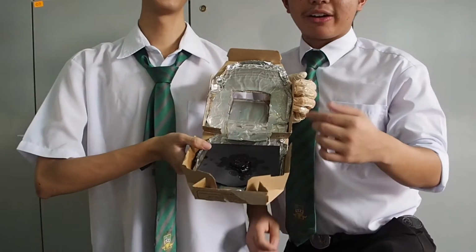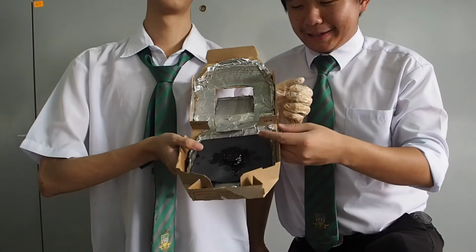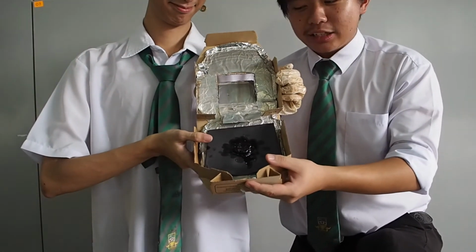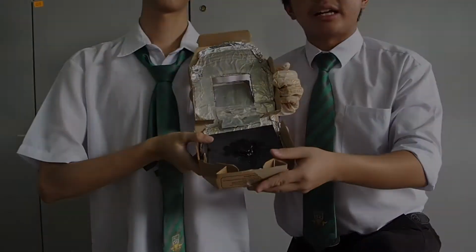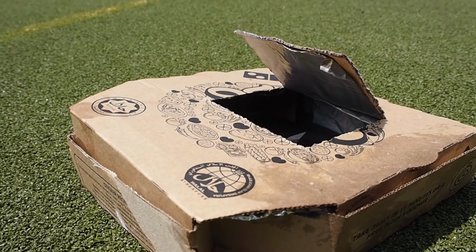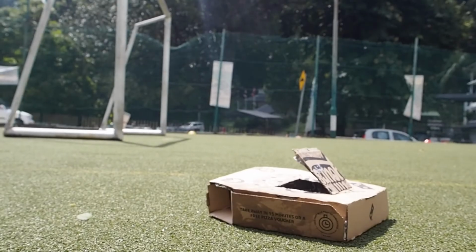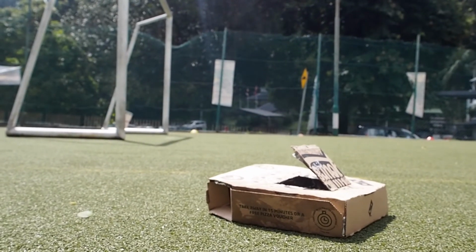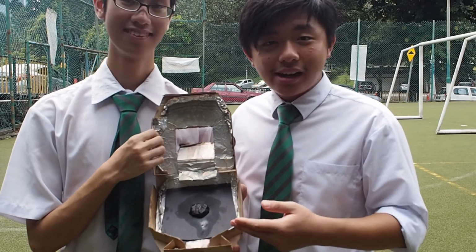As you can see, we have currently made the cookie dough from our oobleck, and we will now proceed to heating our solar oven under the sun. As you can see, our cookie dough has now solidified.